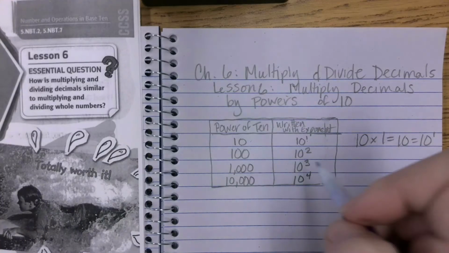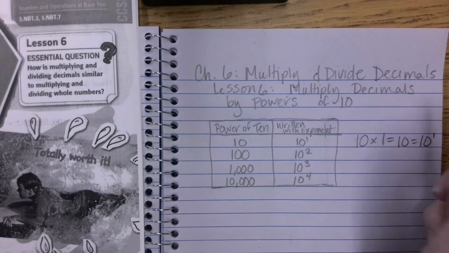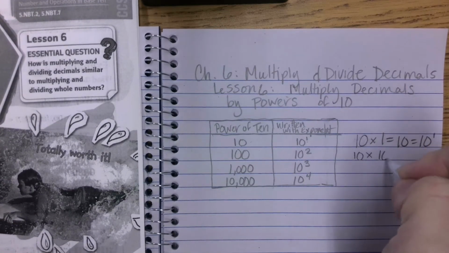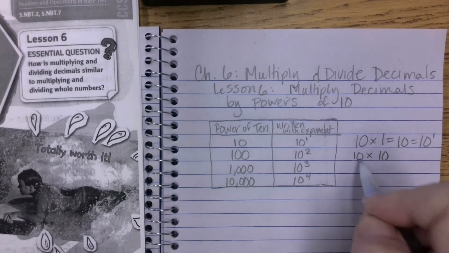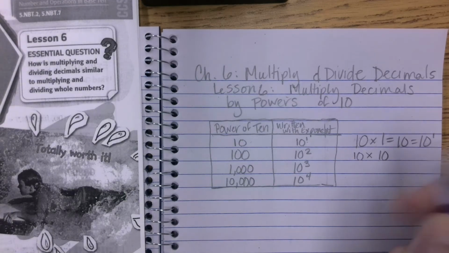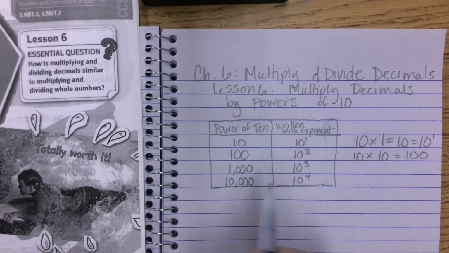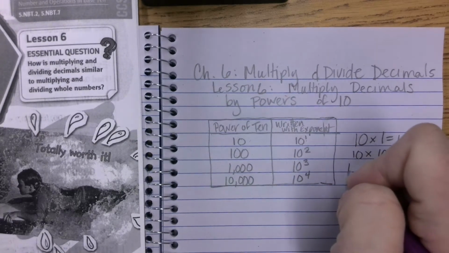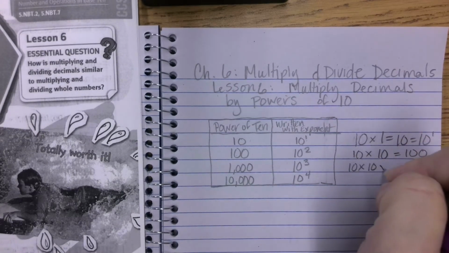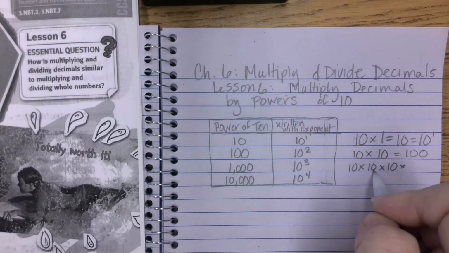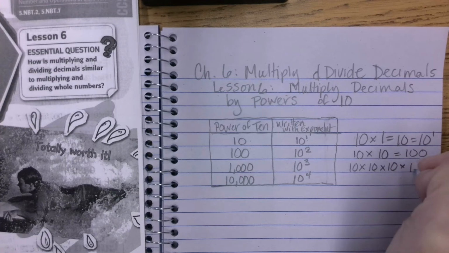so you guys understand that. In this case, 10 to the second power, which would be 10 squared, means you're going to have 10 times 10 because you take the base times itself that many times. 10 times 10 is 100. So see that? If we have 10 cubed, it would be 10 times 10 times 10. Well, 10 times 10 we know is 100. And then plus with that extra 0, it's 1,000.